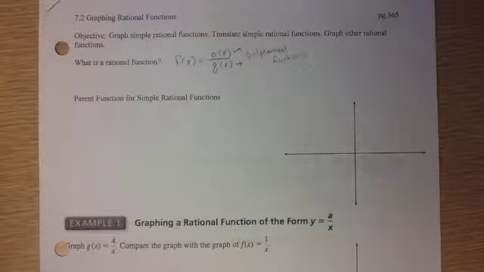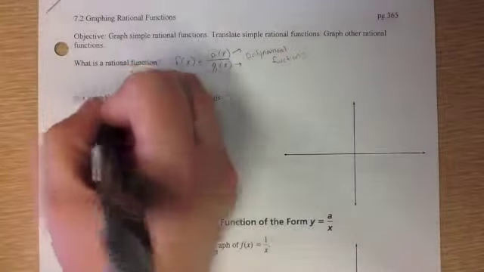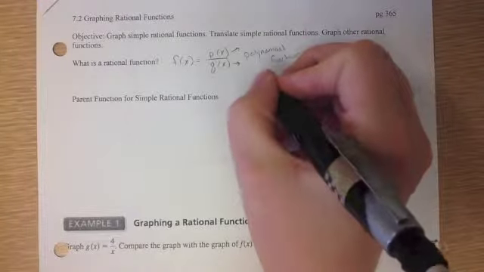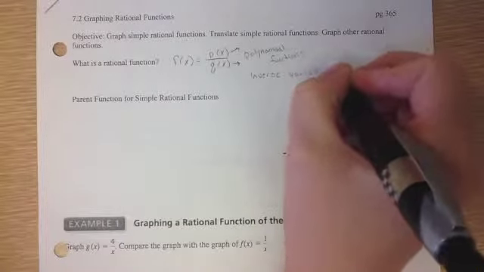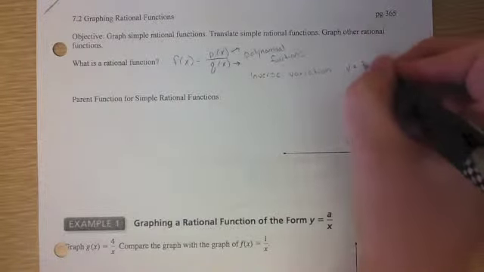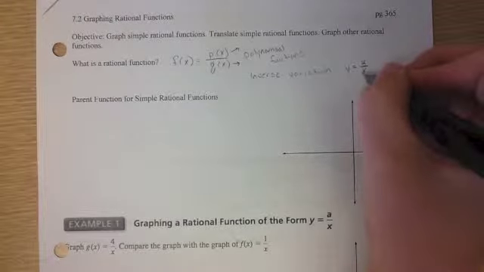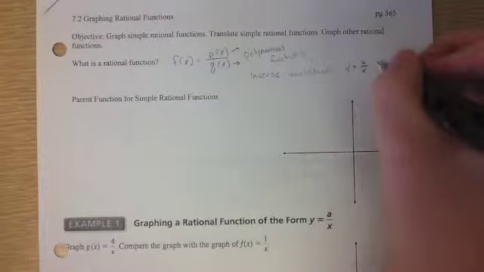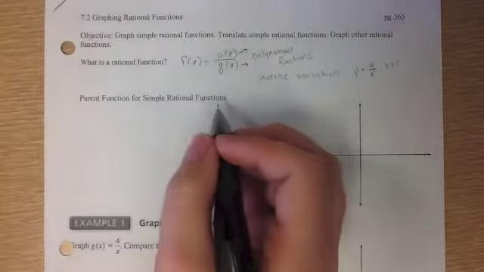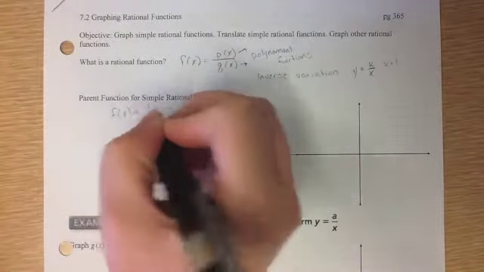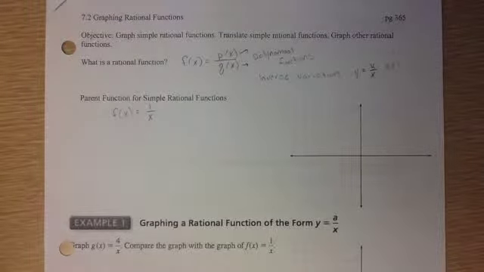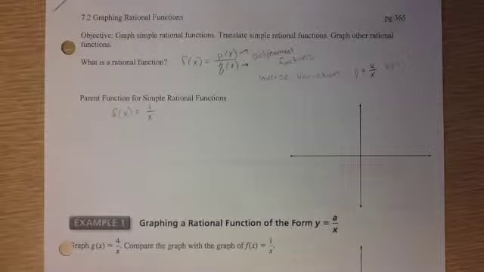The simplest of our rational functions is actually our inverse variation function from the last lesson. Again, if you remember, our inverse variation was y equals k over x. And the simplest of these is when k is 1. So let k be 1. Then my function looks like f of x equals just 1 over x. That is my parent function for these simple rational functions. It is the simplest of my rational functions.